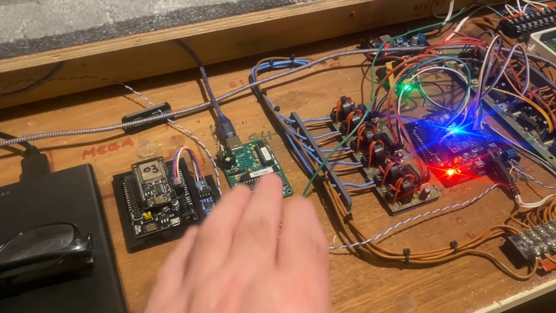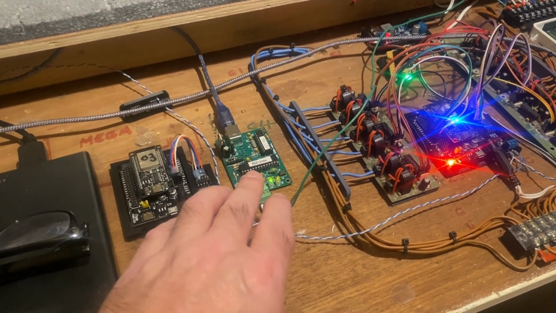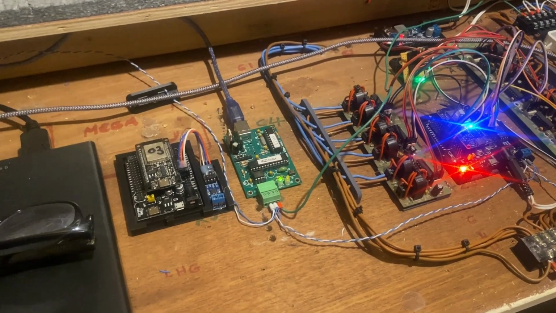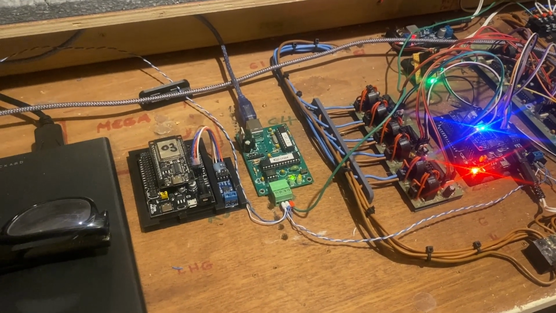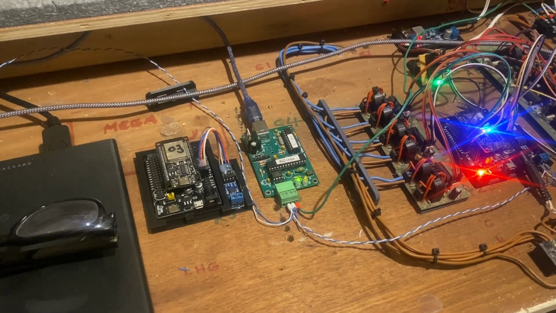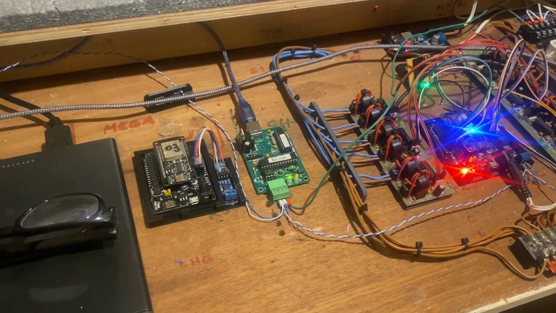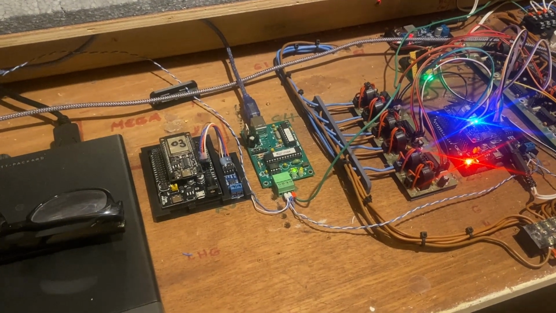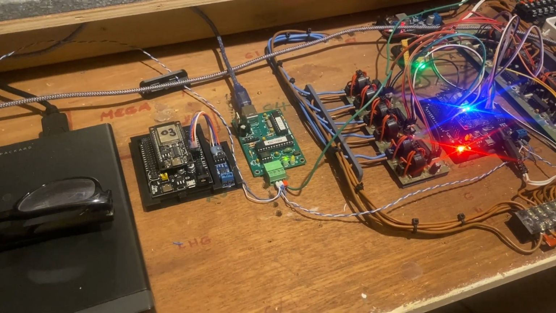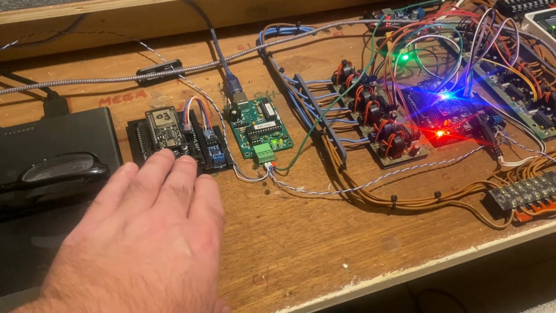So previously, I've been running this MERG CAN-USB 4 for my PC, so JMRI to my CAN bus. And this, I personally think, is the way to go. Obviously, because I like soldering, but I am also going to be testing this one here.